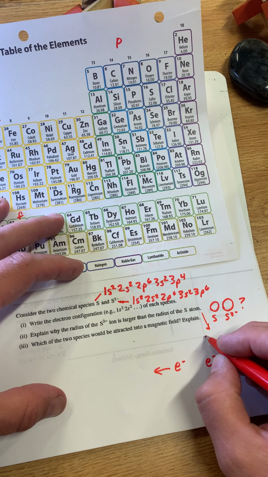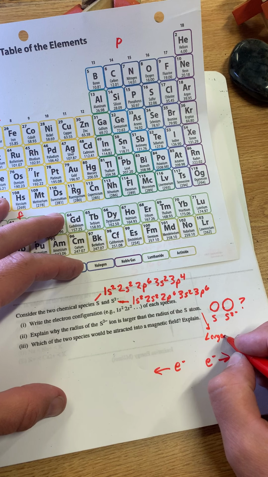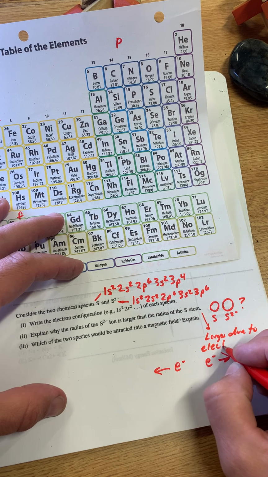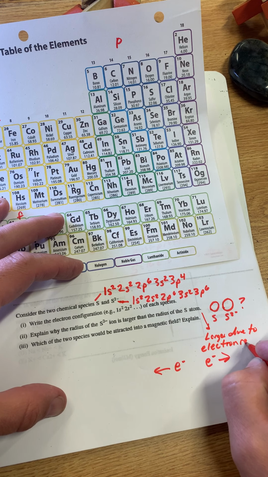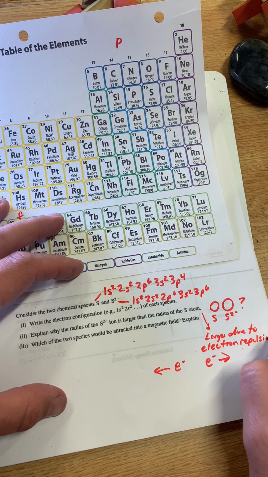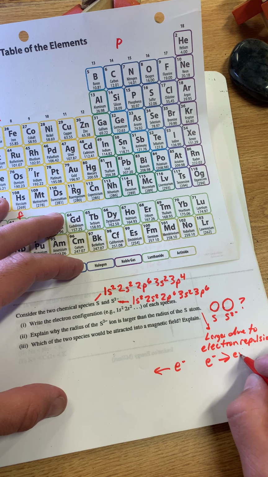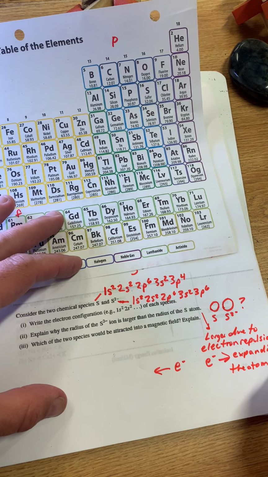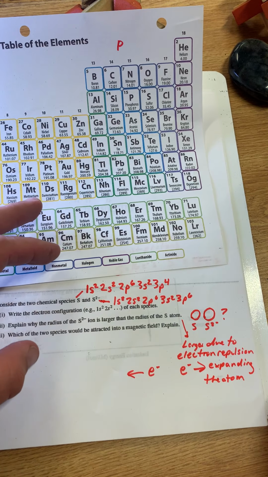So larger due to electron repulsion. And that's expanding the atom. The electrons on the outside are spread out further to try to get further away from each other.